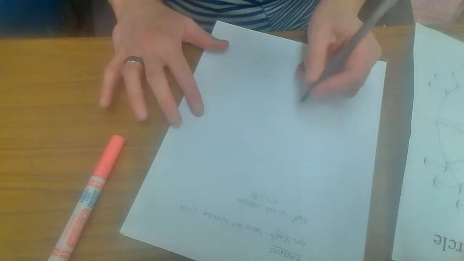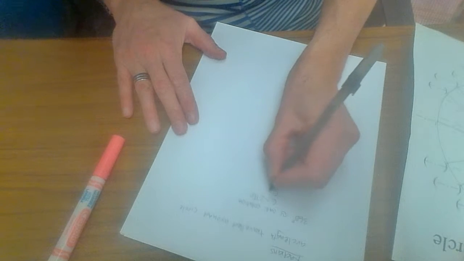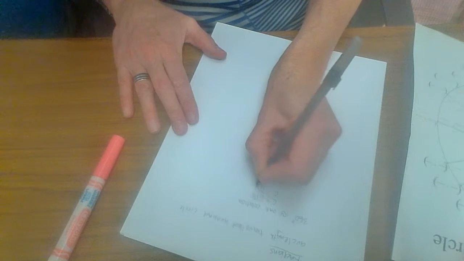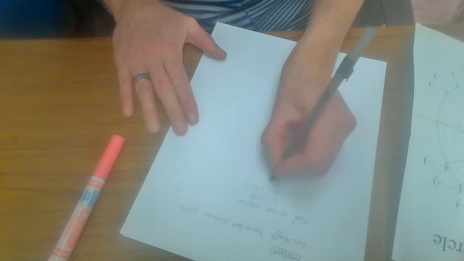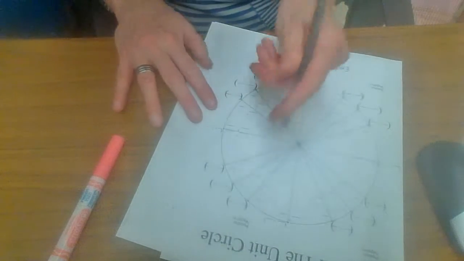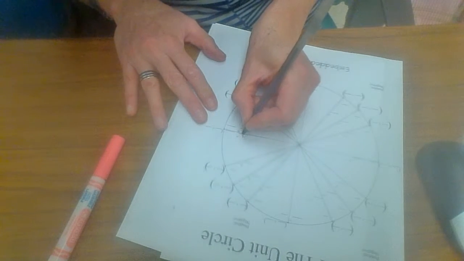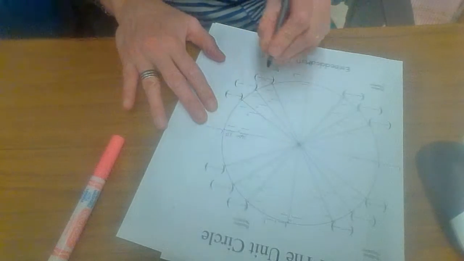But remember that this is a unit circle, so this circle's circumference is 2 times pi times 1, or 2 pi. So 360 degrees is the same as 2 pi radians.